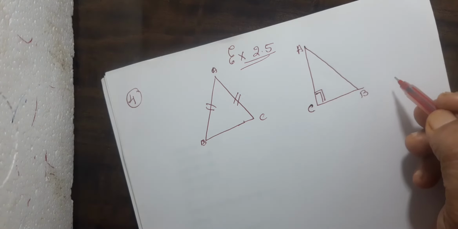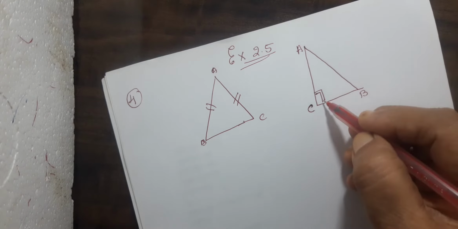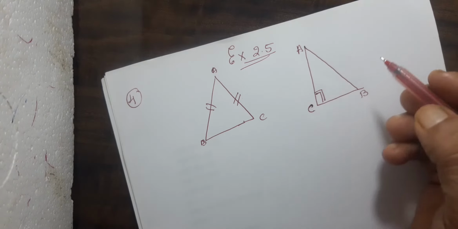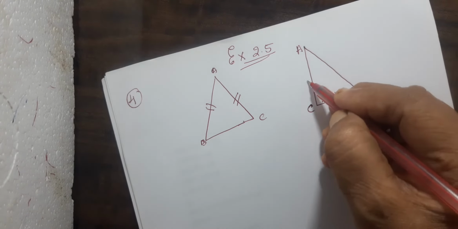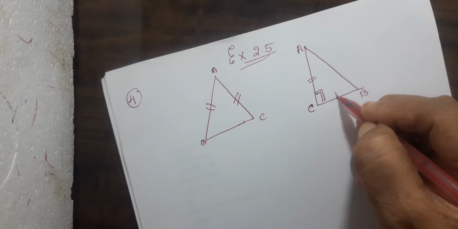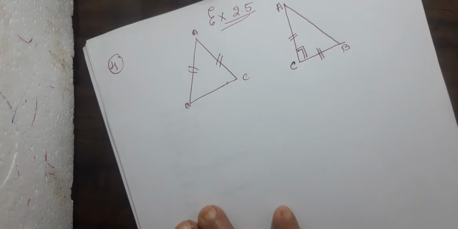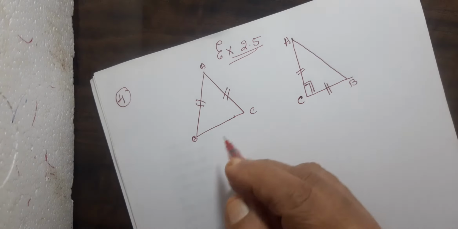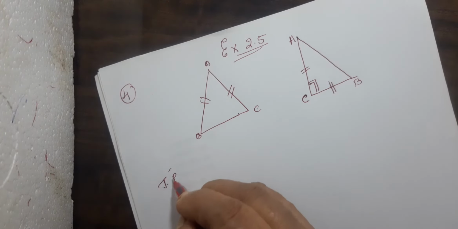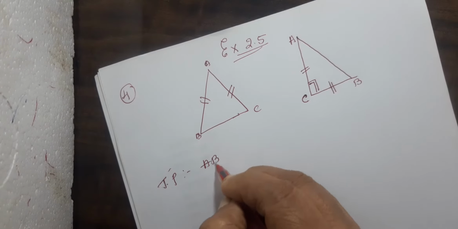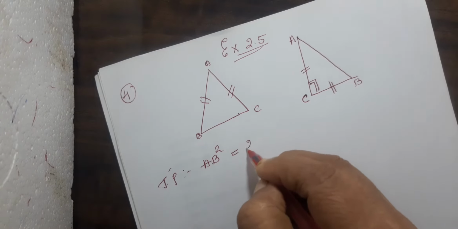Which two sides will be equal? If C is the right angle, then AC and BC will be equal in this figure. I hope you can see the figure there. And then they are asking you to prove that AB squared is equal to 2AC squared.